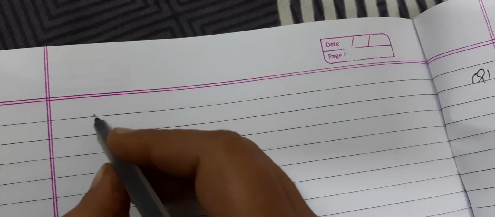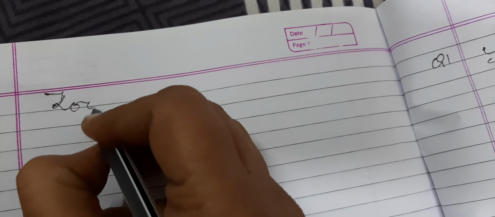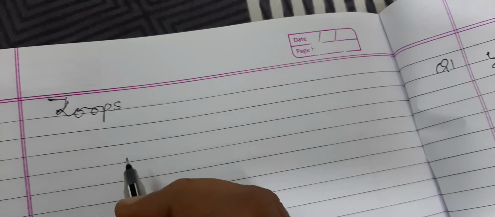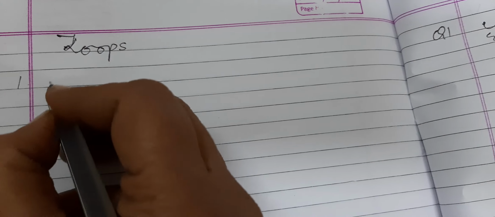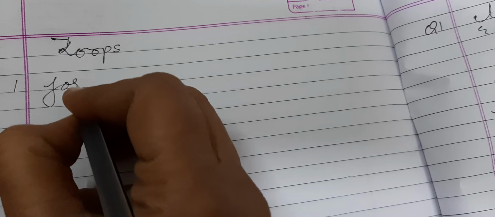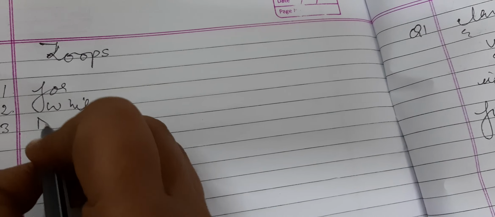Hello students, so today we are going to learn what are loops in Java. So the loops, when we want to repeat some statement again and again, then we make use of a loop. So there are three types of loops in Java. First is for loop, second is while loop, and third is do while loop.